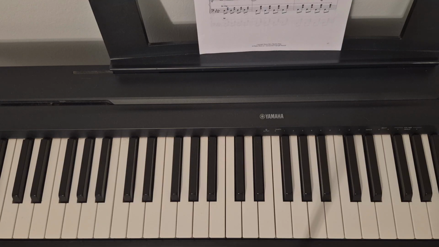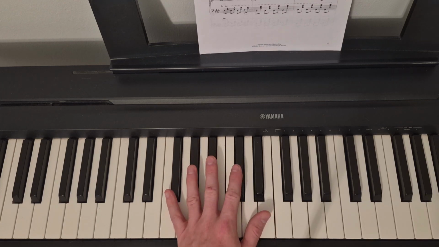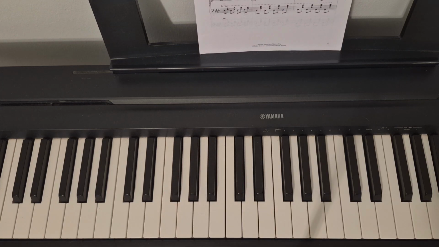88 keys sounds like a lot, but the more we learn about the instrument, it does not really feel like so much. We have certain patterns on the piano that kind of just repeat over and over and over. So for example, the notes and the keys that we play are named after letters of the alphabet. And in music, we go from A to G. So, let's say this note is an A.